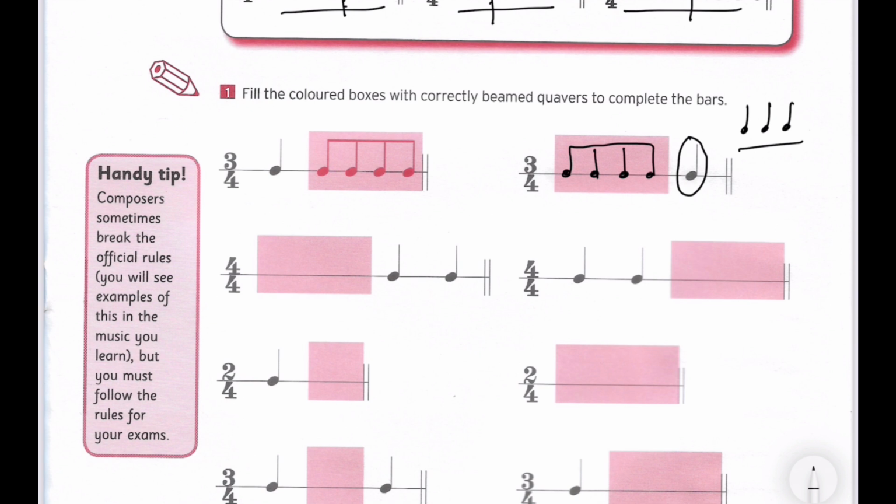Okay. Next is 4 4. So in 4 4 we have two quarter notes. That means we need two more. For two more we need how many? Eighth notes, or you say quavers, four, right? Next is again 4 4. It's the same thing, just on the other side. As I told you, there's an imaginary line between two. So we're going to use this.